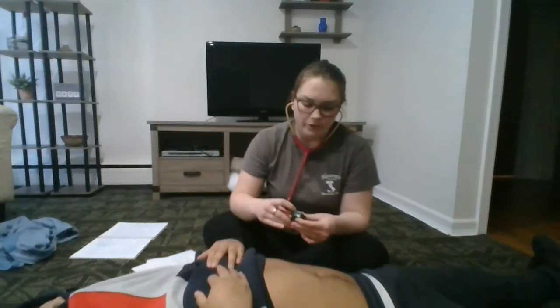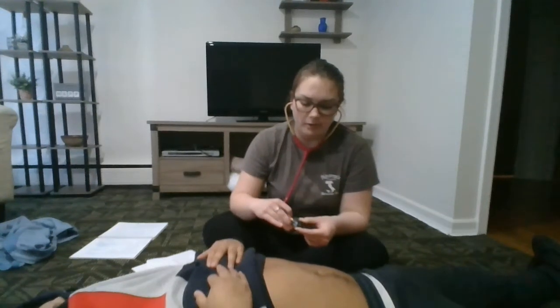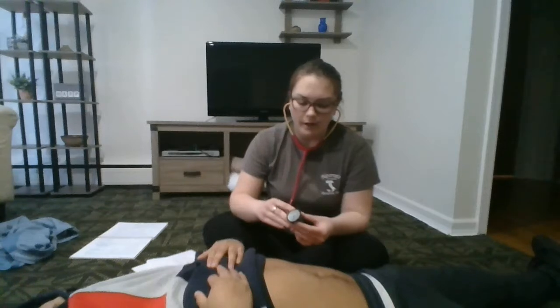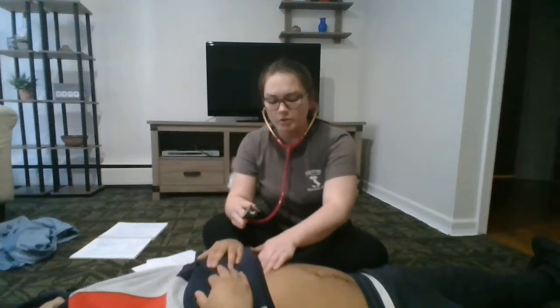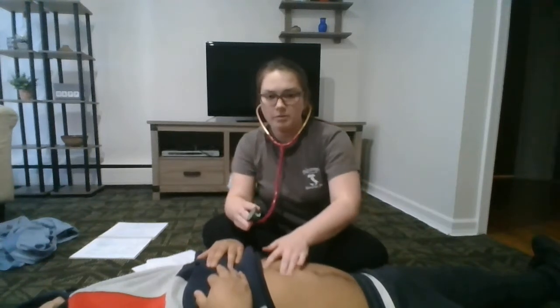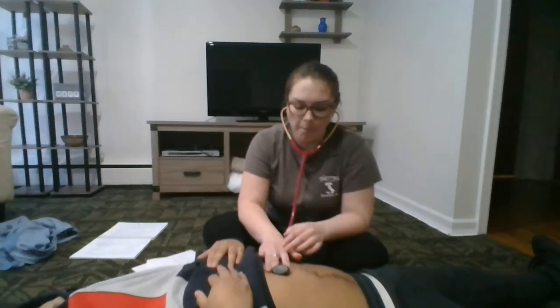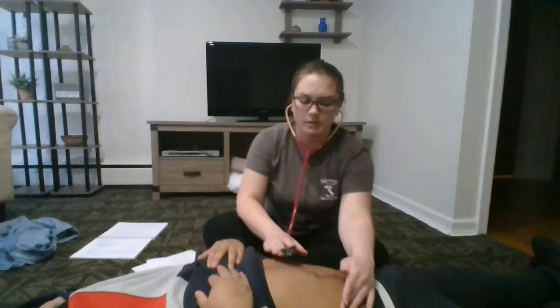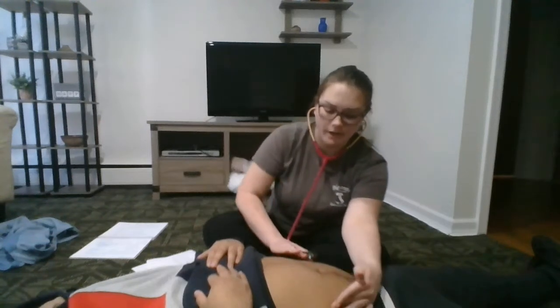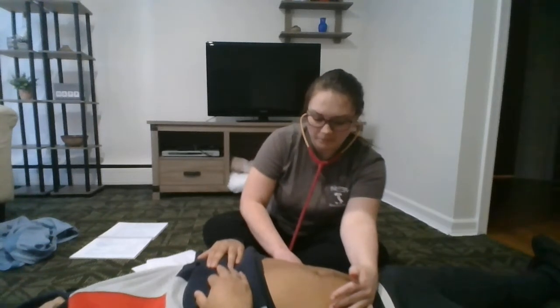So now that I've listened to the quadrants, I'm just going to flip and I'm going to use the bell, and I'm going to listen to the abdominal aorta, which is right below the xiphoid process and above the navel. Now I'm going to listen to the renal arteries, which are on either side. Still using the bell.